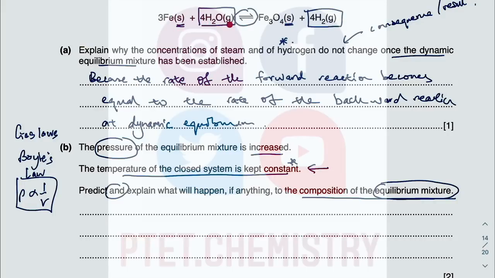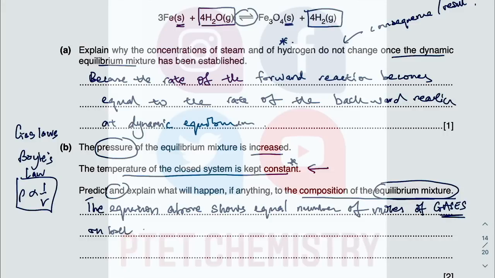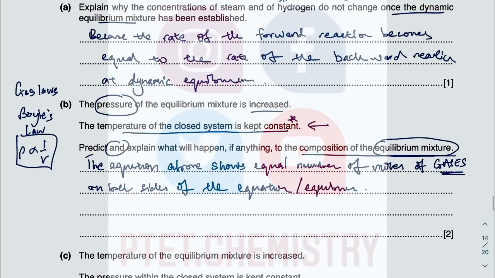Altogether, there are 4 moles of gas on the left. Altogether, there are 4 moles of gas on the right. So the equation, which is balanced, shows an equal number of moles of gases on both sides of the equation, or you can say equilibrium. This is very important. Because of the equal number of moles of gases on both sides of the equation, changing pressure, or in this case increasing pressure, in fact whether you decrease or increase, will not affect the equilibrium position.